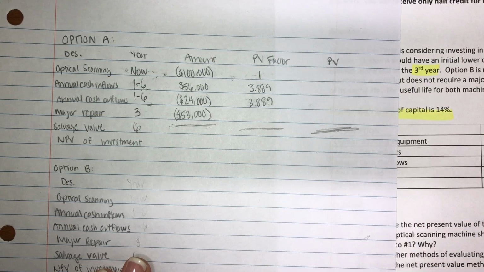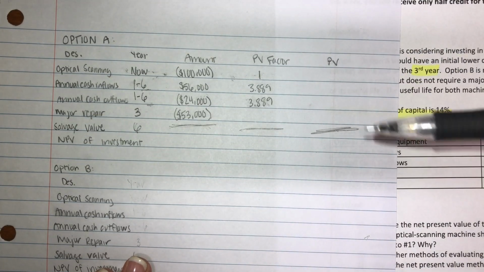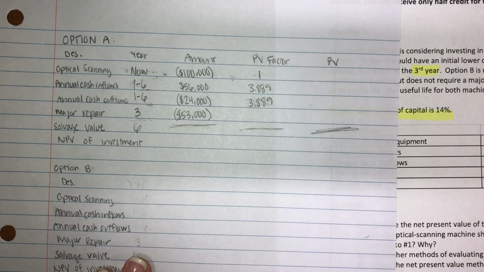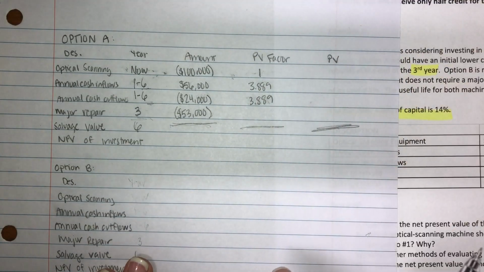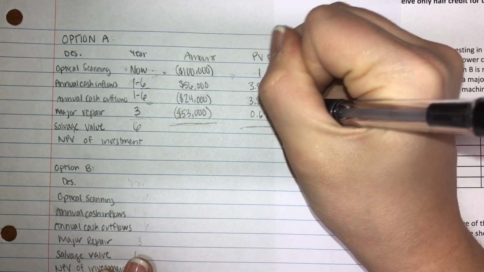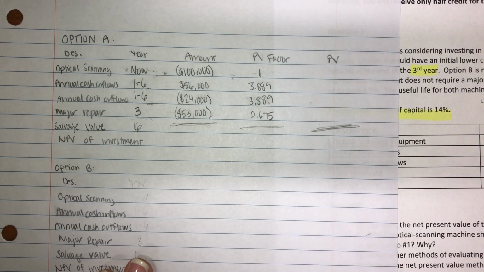So now we're going to do the major repair, and this is the same thing, but we're going to go to the other table, right? Because it's not annual, we're just going to go to that initial table. So in the initial table, we're going to go to 14% into the third period, and that would give us 0.675. Okay, so now this is nice and easy set up for us.